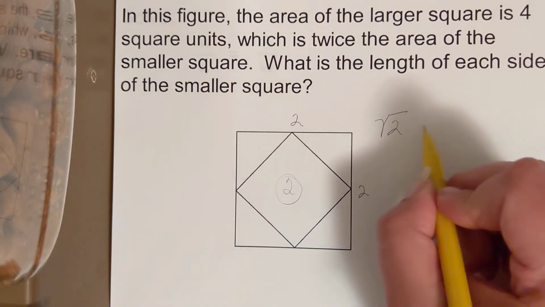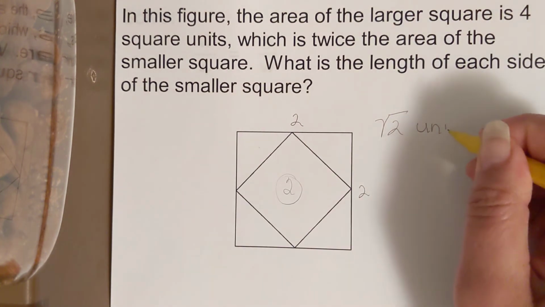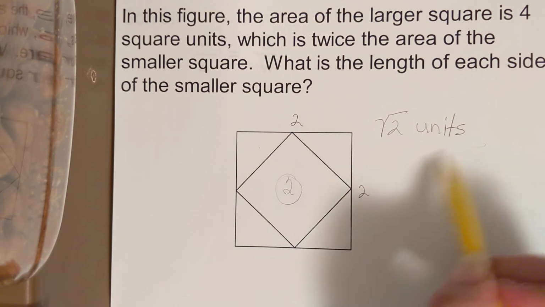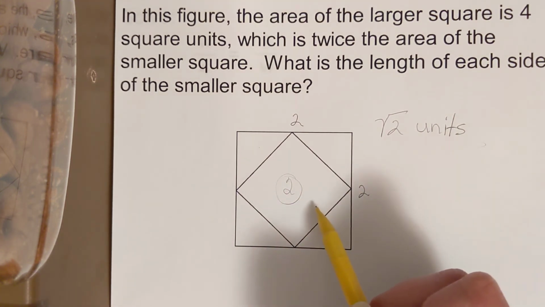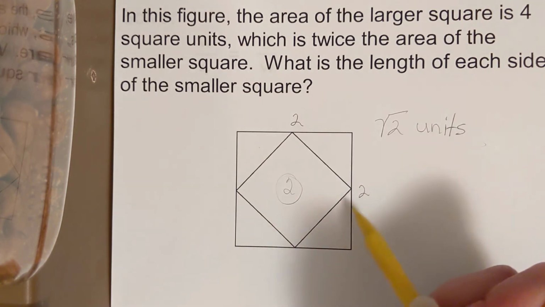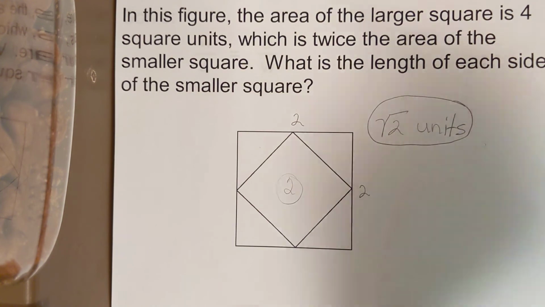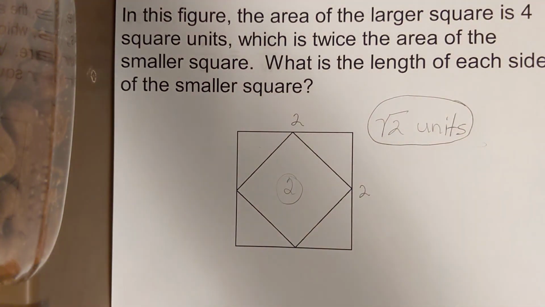And since this is length, I would put units, because I don't know what the units are. I would just write the word units. So the square root of 2 units. You might again say, well, it could be the negative square root of 2. It can't be in this case because length cannot be negative. So the length of the side of the smaller square would be the square root of 2 units.